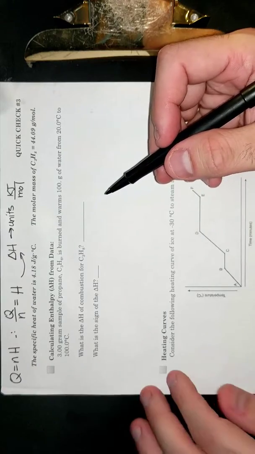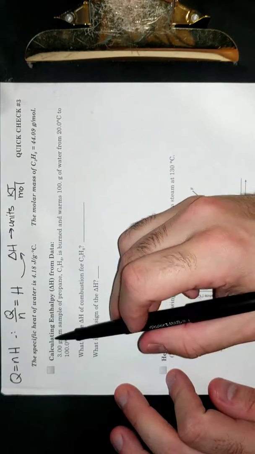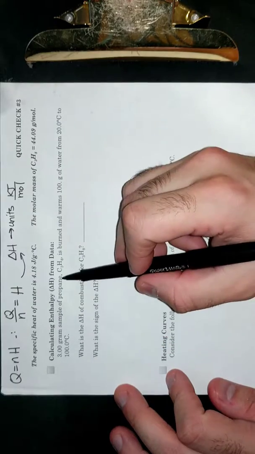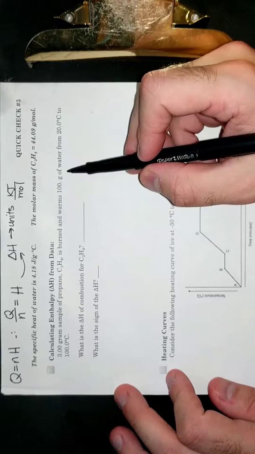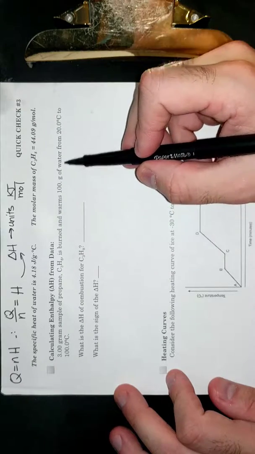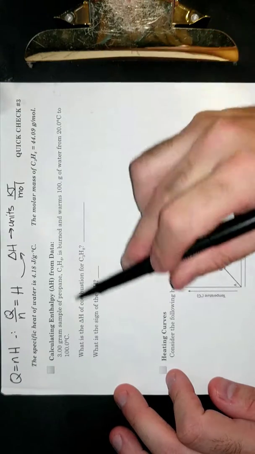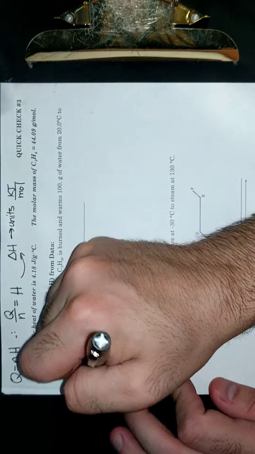Now, before we did enthalpy with a phase change, this is enthalpy that we get from a reaction and energy transfer. So I have a 3 gram sample of propane. It's burned and warms 100 grams of water from 20 degrees Celsius to 100 degrees Celsius. I'm going to draw a picture on the side here.